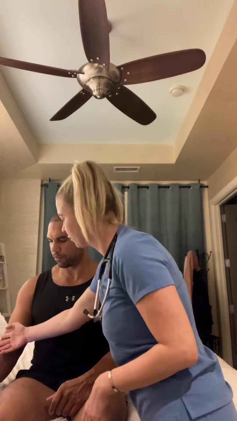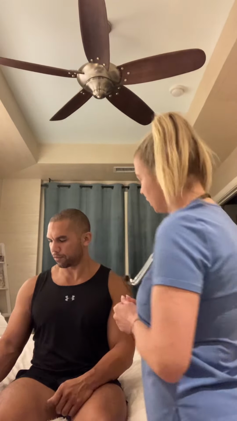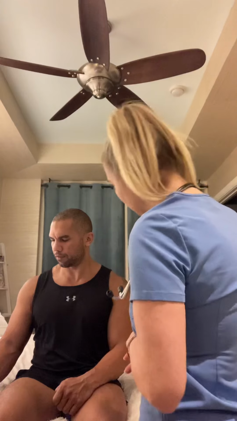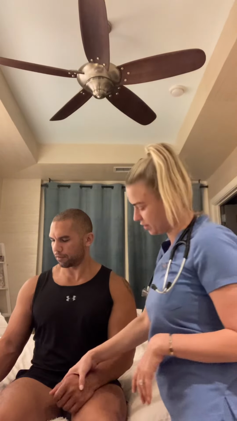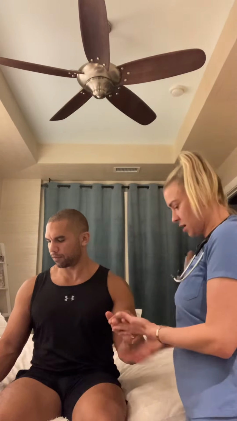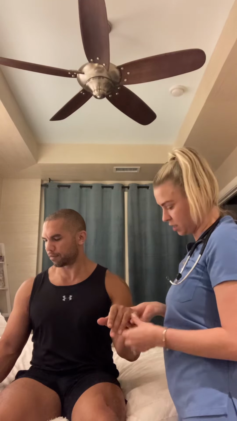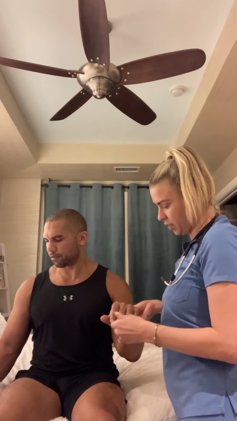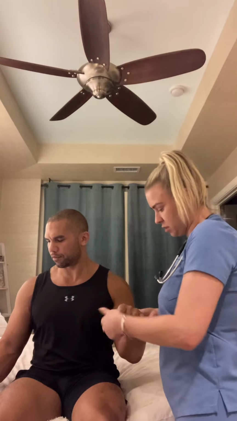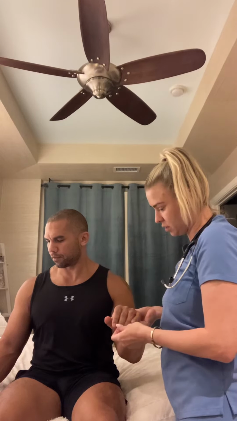Okay. His lips look pink. I don't see any blue. No cyanosis. Okay, his fingers, I don't see any clubbing. No cyanosis.